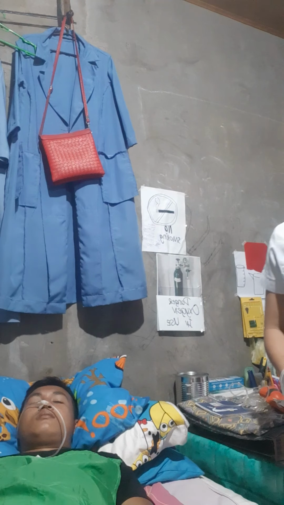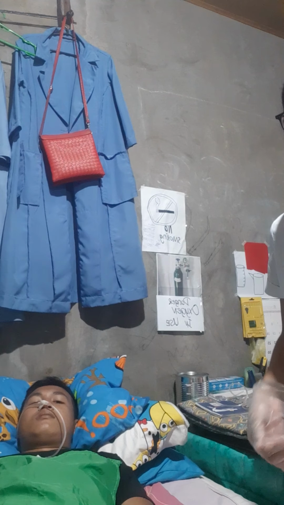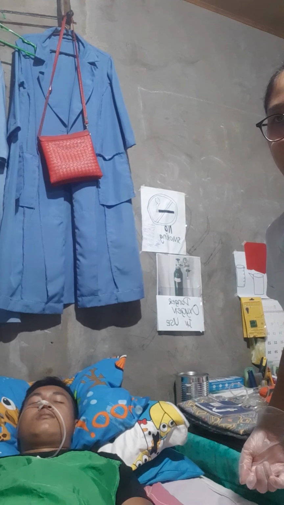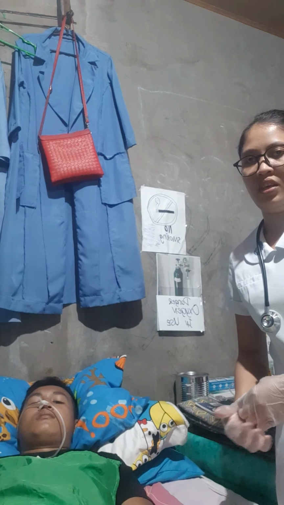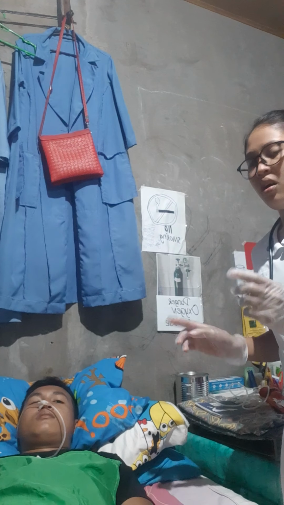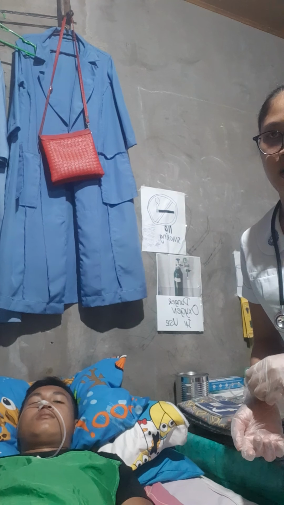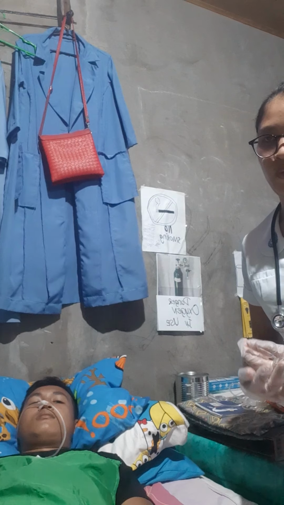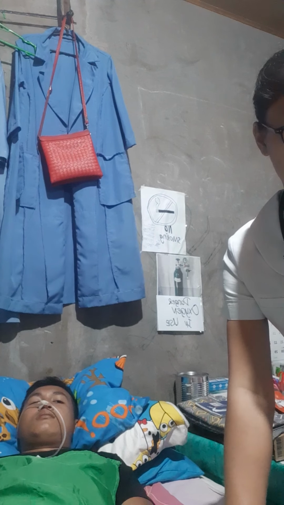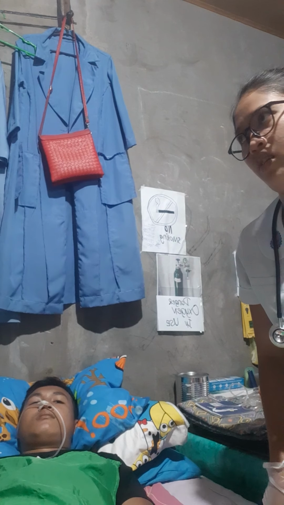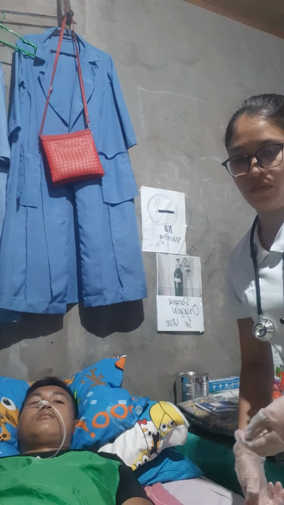And after that, after listening to the washing sounds, we are going to assess the residual content. So we need to aspirate all the contents of the stomach before we administer the feeding, to measure it, so that we will know later how much, or the measurement, that we are going to administer for feeding.